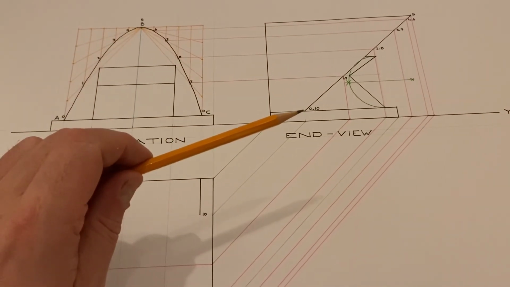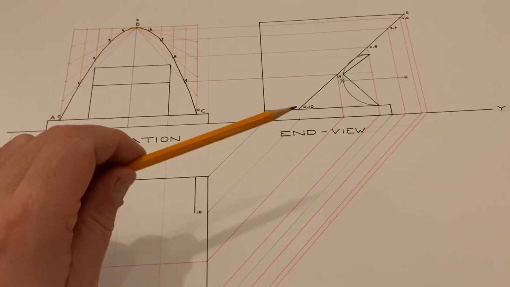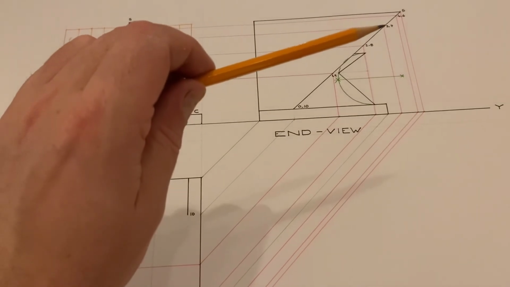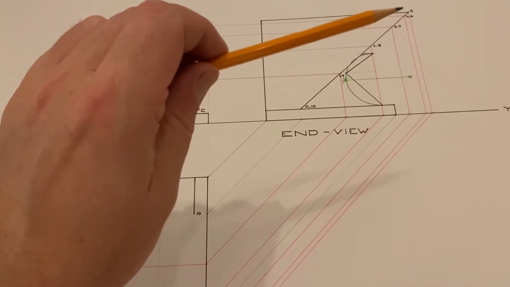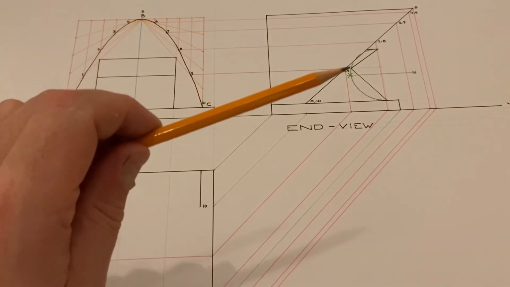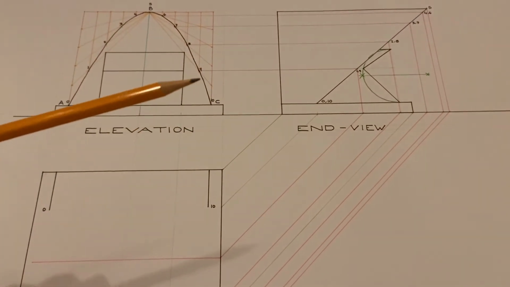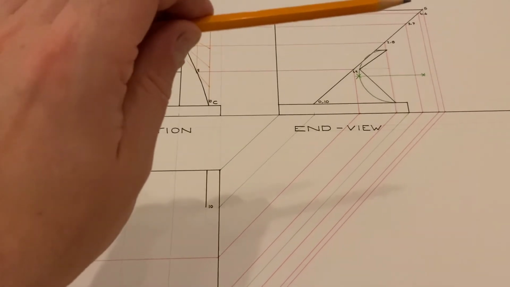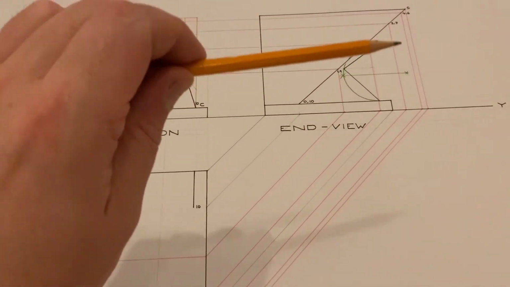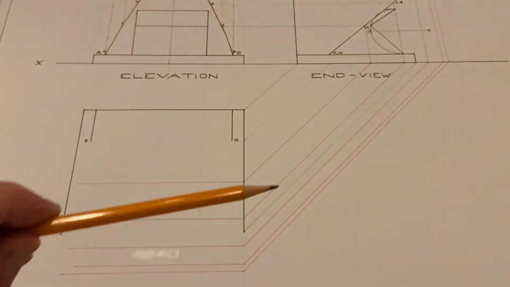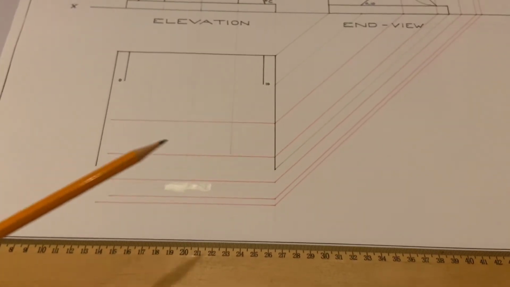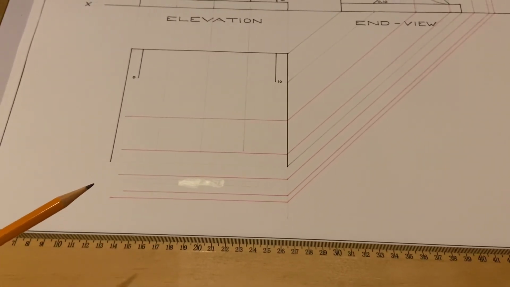Because what's happening here, it's starting there at 0 on the left hand side, going 0, 1, 2, 3, 4, 5, which is the highest point, and then on the other side it's coming back down 6, 7, 8, 9 and 10. So once we have all of those points on that diagonal line, we drop them down then onto the XY line. They come back at an angle of 45 degrees, and you bring them into the plan.